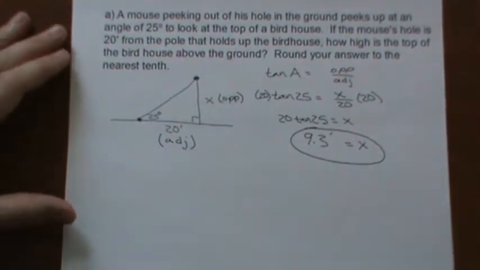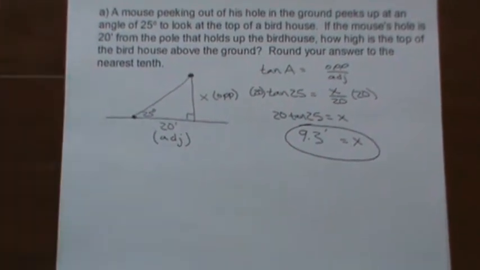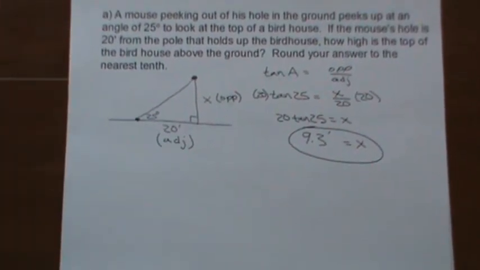In the first example here, we're told that a mouse peeking out of his hole in the ground peeks up at an angle of 25 degrees to look at the top of a birdhouse. If the mouse's hole is 20 feet from the pole that holds up the birdhouse, how high is the top of the birdhouse above the ground? And we're asked to round our answer to the nearest tenth.